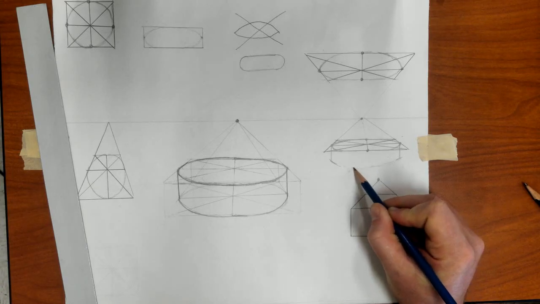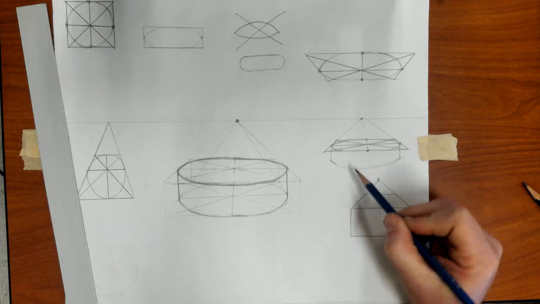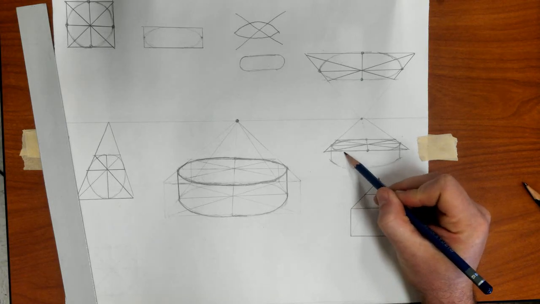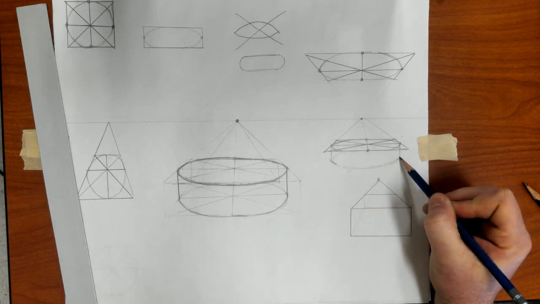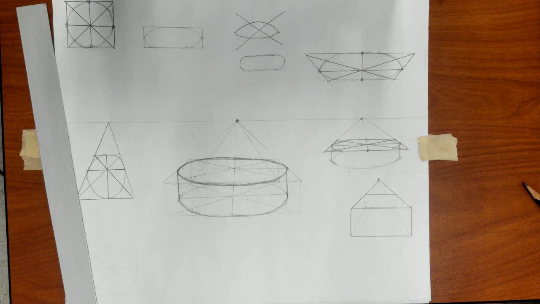And so I find rather than just drawing that part that you see, drawing it as if that ellipse goes all the way around helps to get a better bottom part of that ellipse.